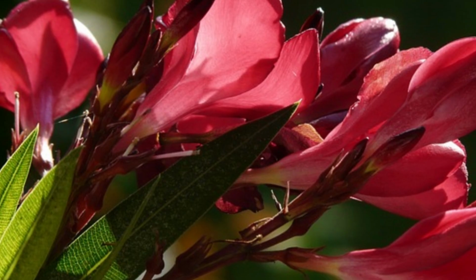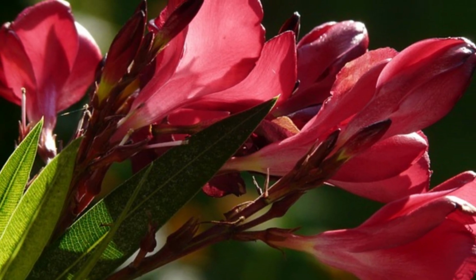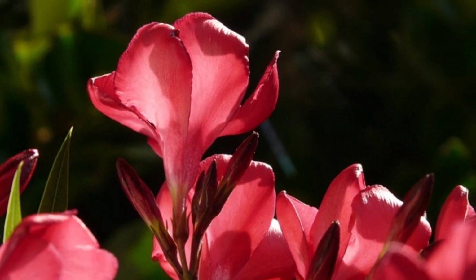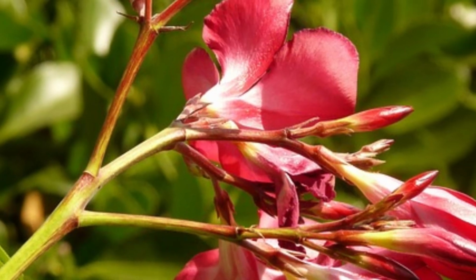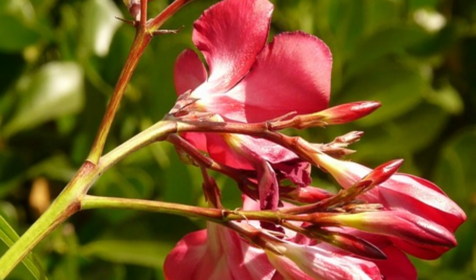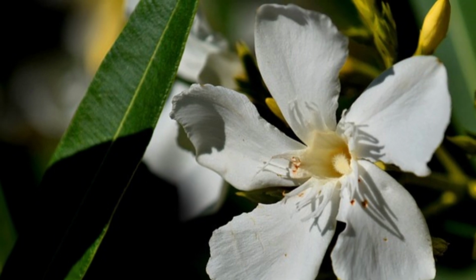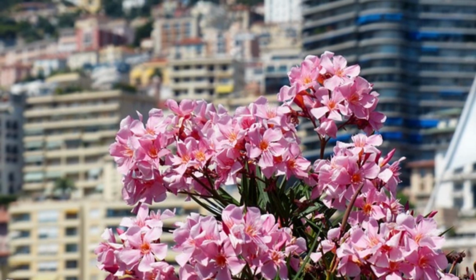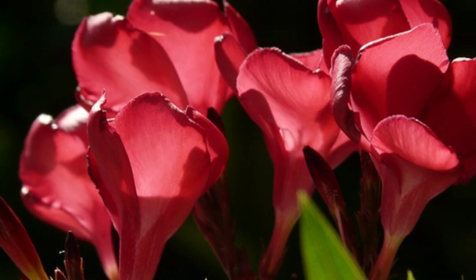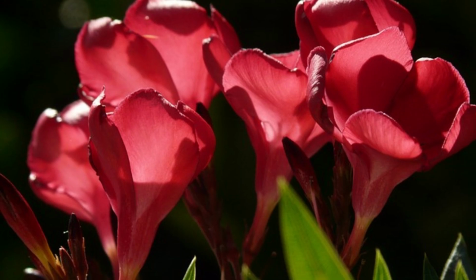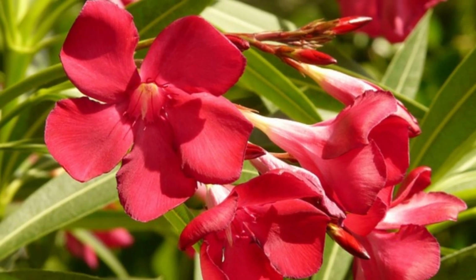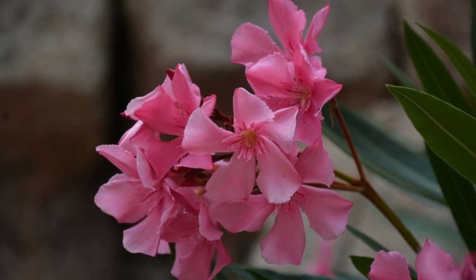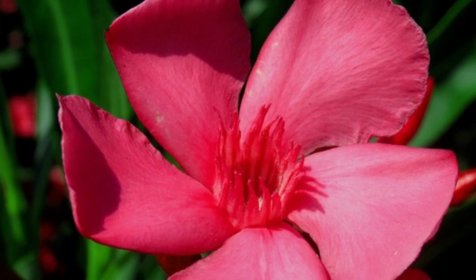Adaptations. Drought tolerance. Oleander is well adapted to dry, hot climates and is highly drought tolerant once established. Toxicity. One of the most important characteristics of oleander is its toxicity. All parts of the plant, including leaves, flowers, and stems, are poisonous if ingested. The plant contains compounds known as cardiac glycosides, which can cause severe poisoning, particularly in humans and animals. Caution should be taken when handling or planting oleander in areas with pets or young children.